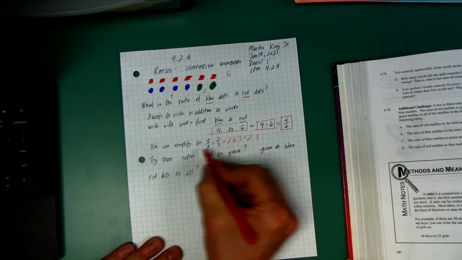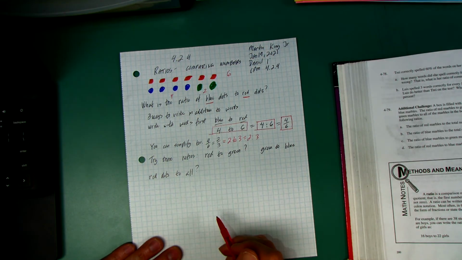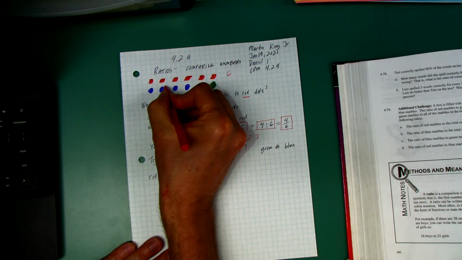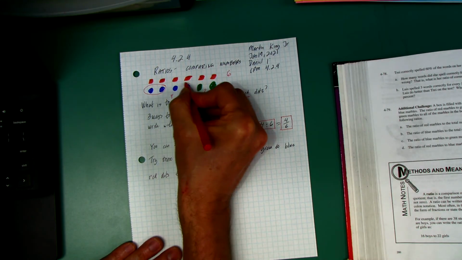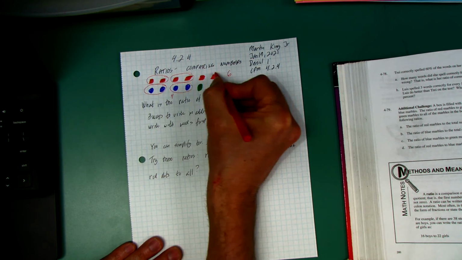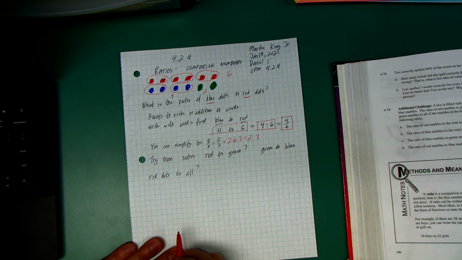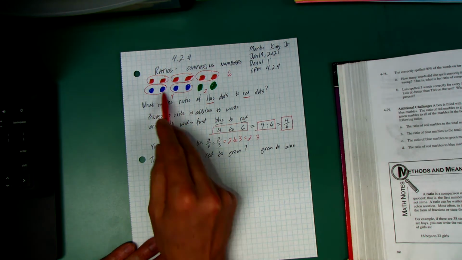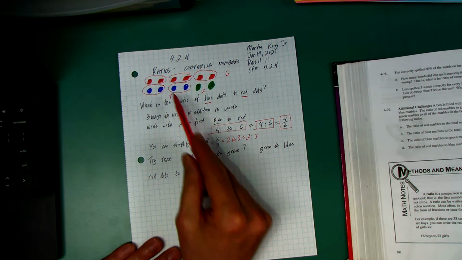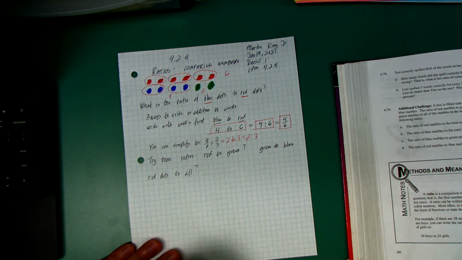Now, when I did that, again, I was thinking blue and red, and I thought 2 went into, and check this out, I'm going to do pairs here. There's a pair, there's a pair, there's a pair, there's a pair, there's a pair. So how many pairs of blue dots are there? 2. How many pairs of red dots? 3. So 2 to 3. All right. Try these.